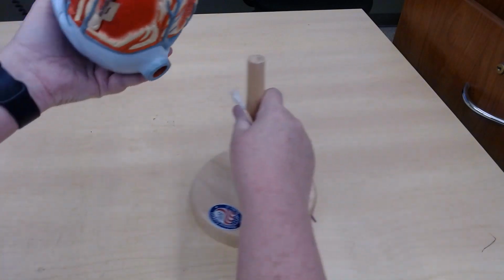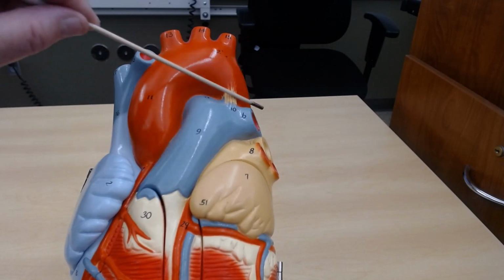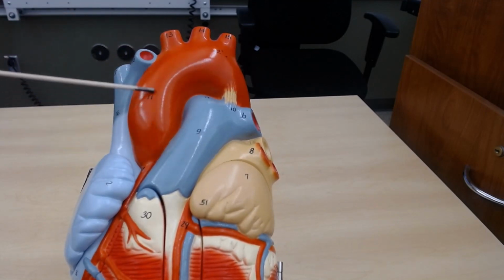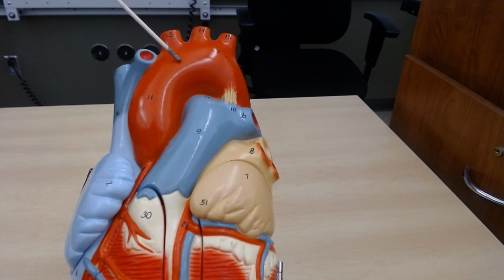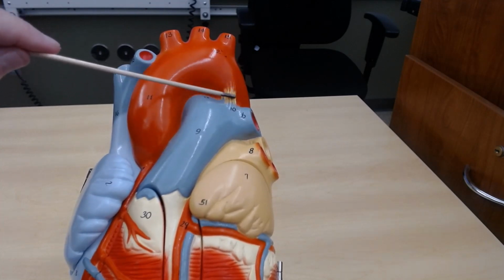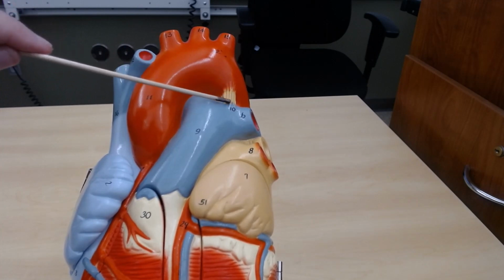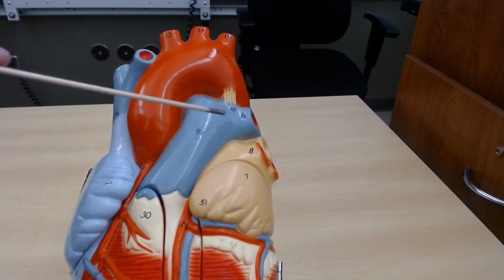Okay, a few other things to know. So this is the aorta. And the aorta includes the ascending aorta. And then once I have these branches, this is the aortic arch. Now, this is called the ligamentum arteriosum. This is actually an artifact from fetal circulation.